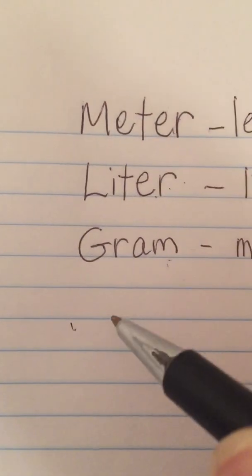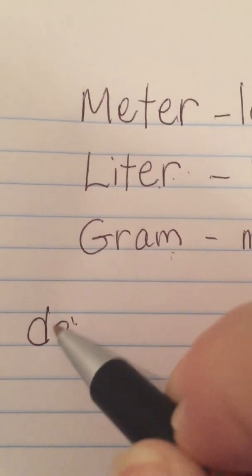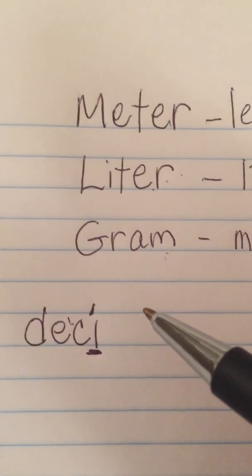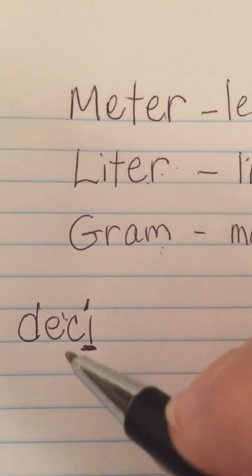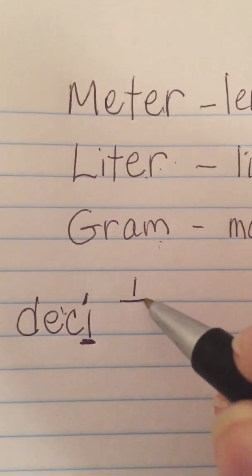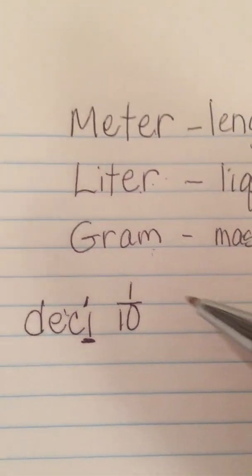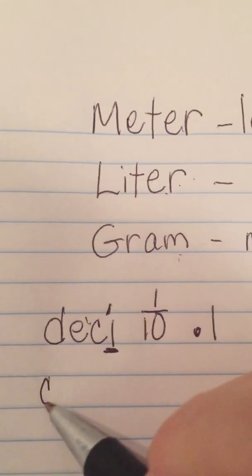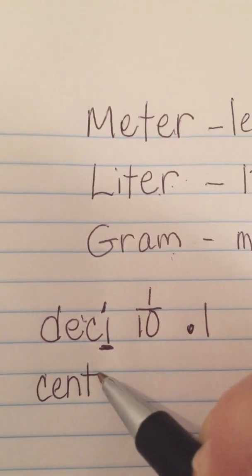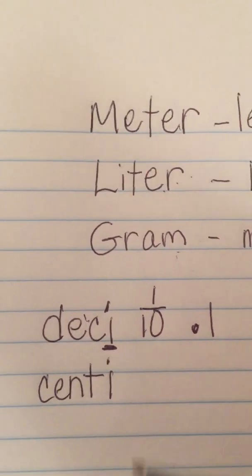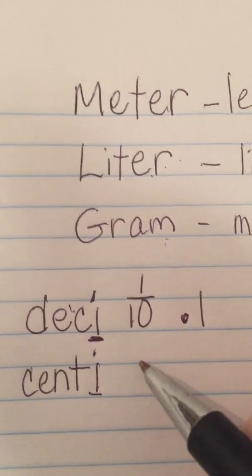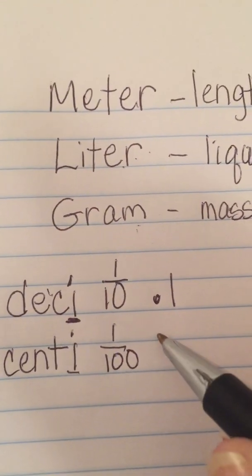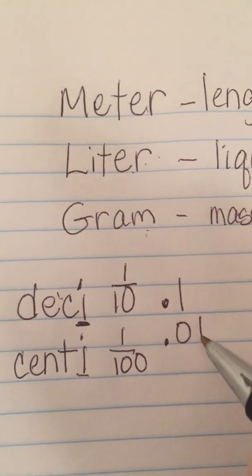prefixes stay the same. Deci, remember I said the ones that end with the I or the fractions? Deci is 1/10. And remember, you can also write that as decimal 0.1. Centi, remember I told you, think about cents, 100 cents in a dollar? Centi is 1/100th. Or you can write that as a decimal 0.01.